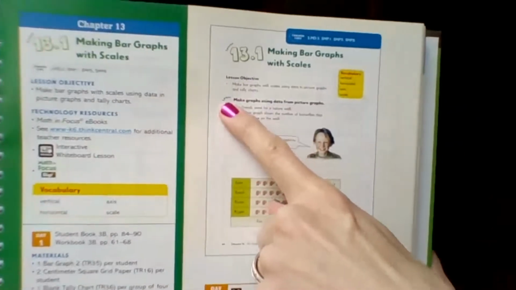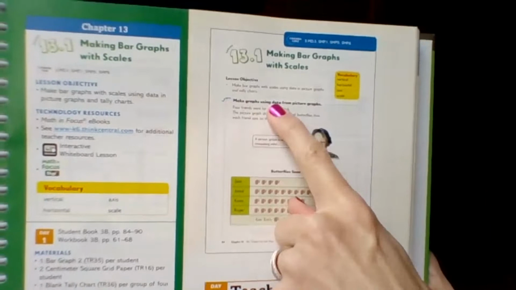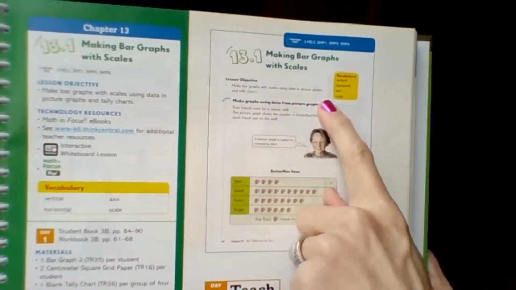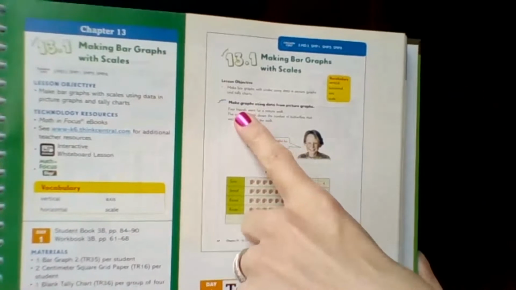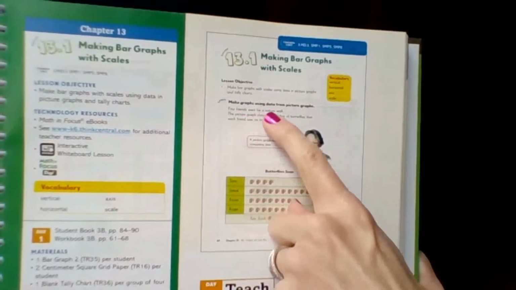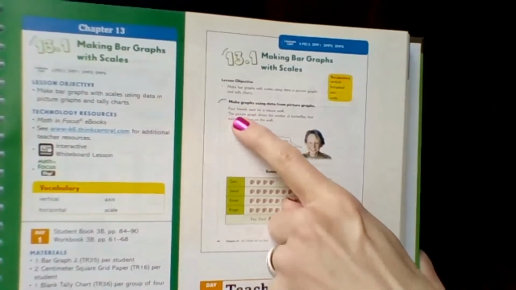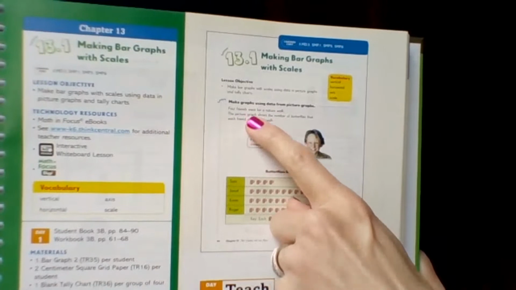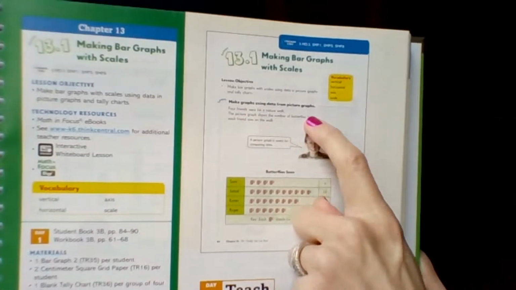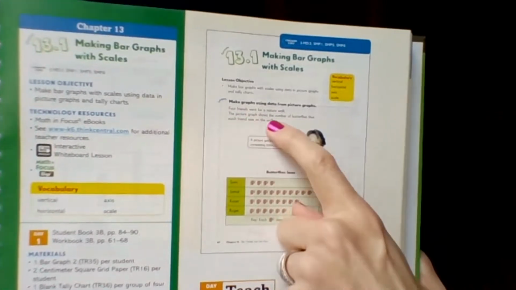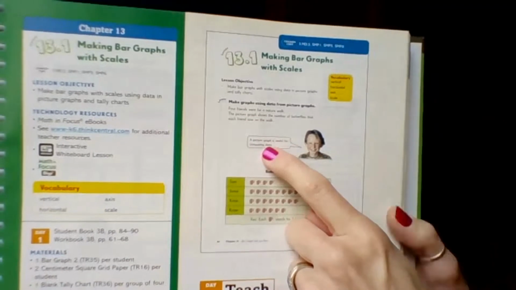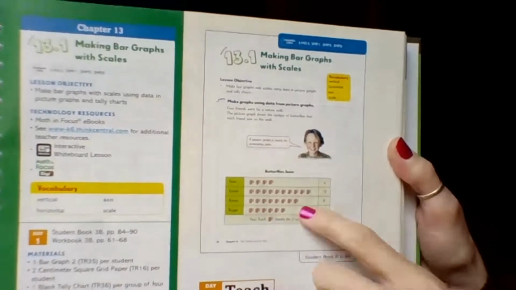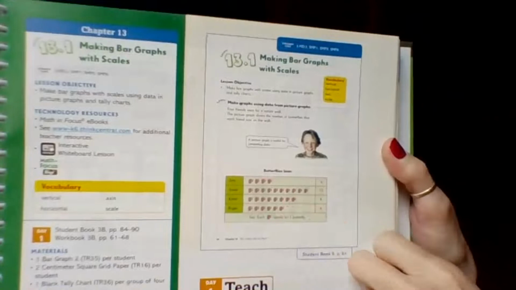Okay, here's an example. It says learn making graphs using data from picture graphs. Cool, they're going to show us how to do some of that objective. Here's the example. 4 friends went for a nature walk. The picture graph shows the number of butterflies that each friend saw on the walk. Here's a hint. A picture graph is useful for comparing data. Oh, sure, because you can see all of the pictures.